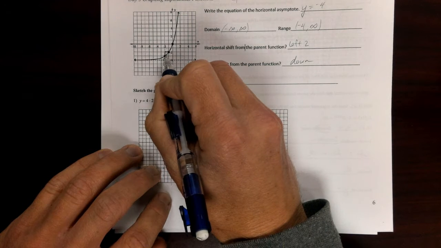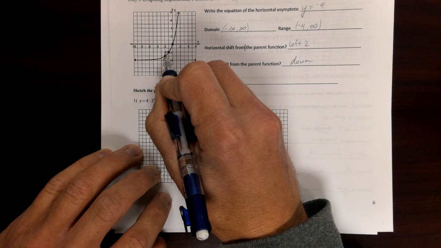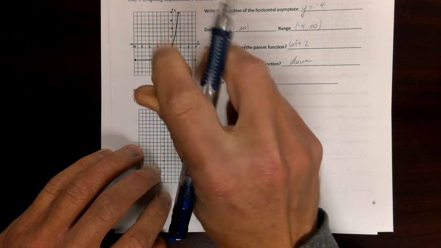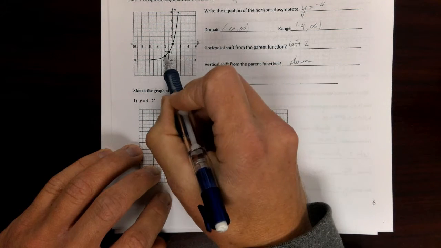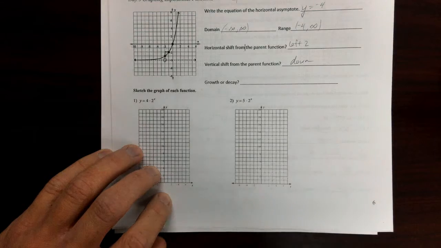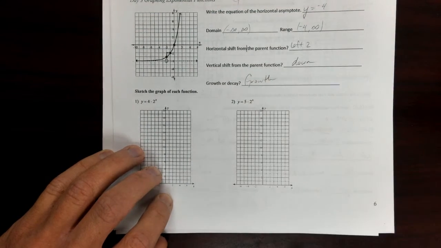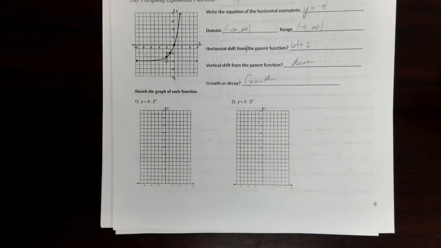Okay, so these are my two parent points. We have a point with an initial value 1 unit greater than my quote-unquote origin, and then we have a point 1 up and 1 away from that. Alright, so for growth or decay, we can see that it is a growth, obviously, because it is an increasing function.